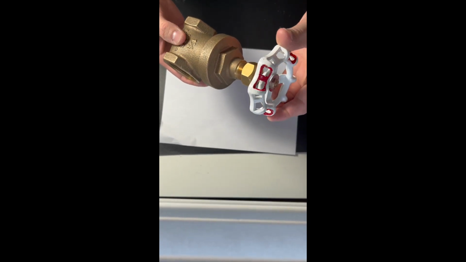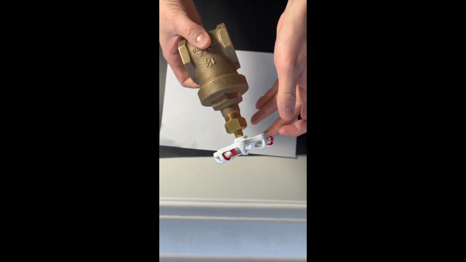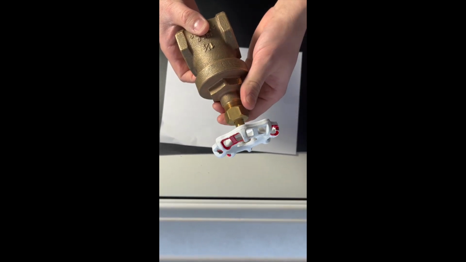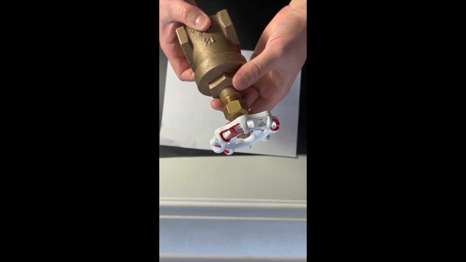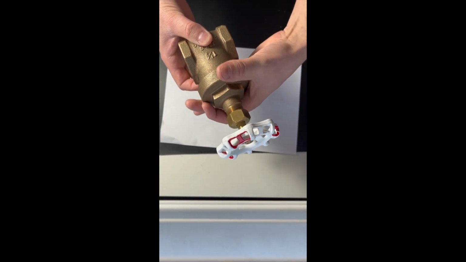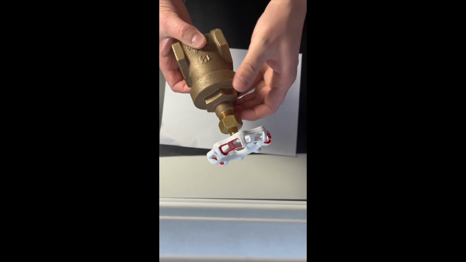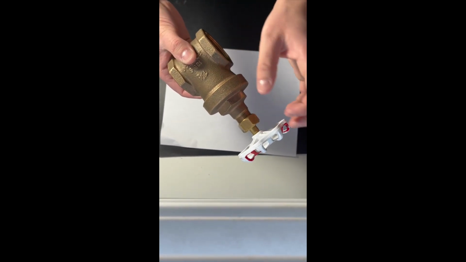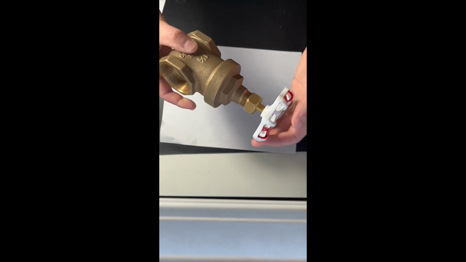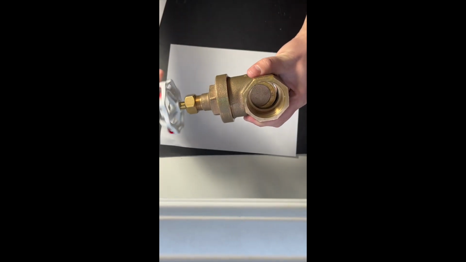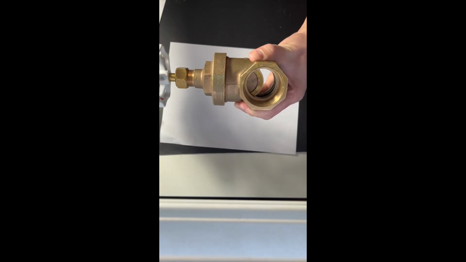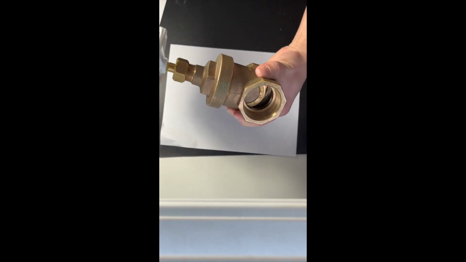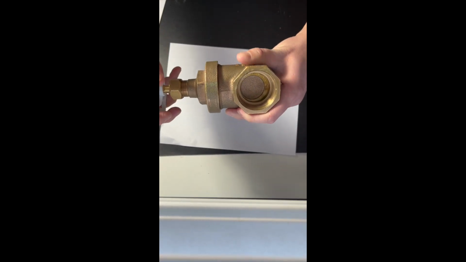For the parts of the gate valve, we have our hand wheel nut. As we come down, we have our packing nut. Inside the packing nut, we have our packing gland. Inside that's the packing. Holding it together is the bonnet or body. We have our stem, internal stem threads for this gate valve. And we have our body, seat ring, and disc, which will give us a seal on the valve.